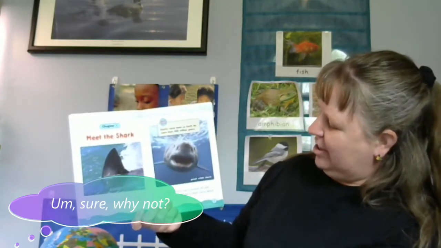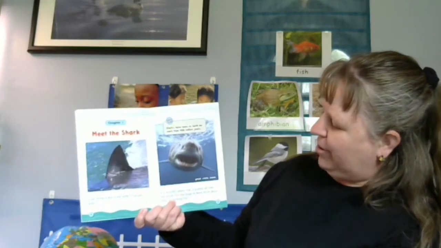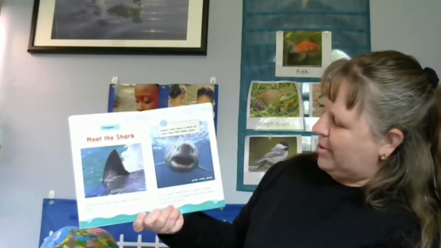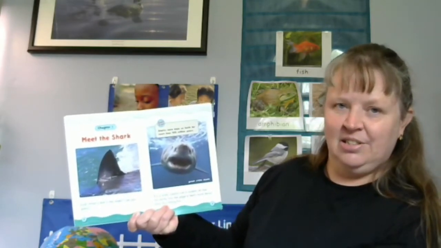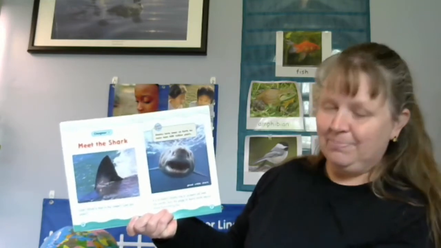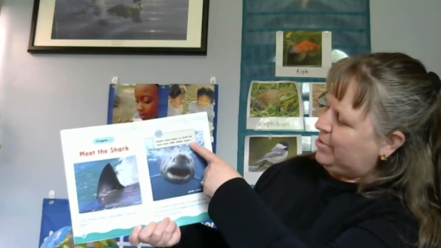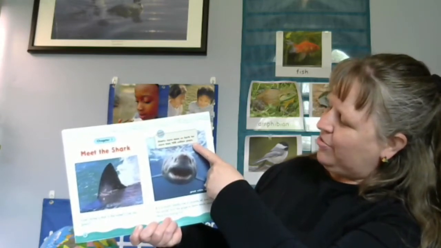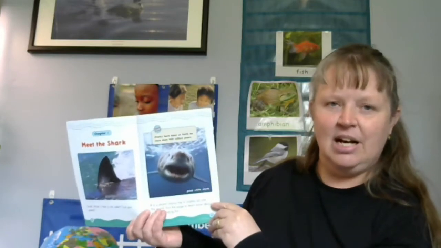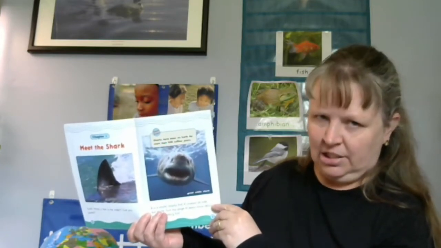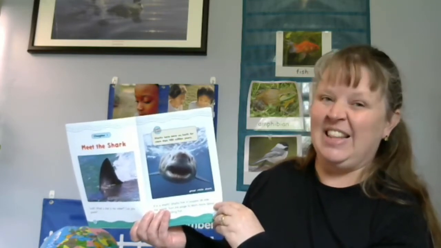It is a shark. Sharks live in oceans all over the world. Turn the page to learn more about these fascinating fish. Did you know that? Yep, sharks are fish. They really are. And it says in the information box, sharks have been on Earth for more than 400 million years. Not that there is a shark in the water that is actually 400 million years old, but there have been sharks around for that long. Can you imagine? That's a long time.